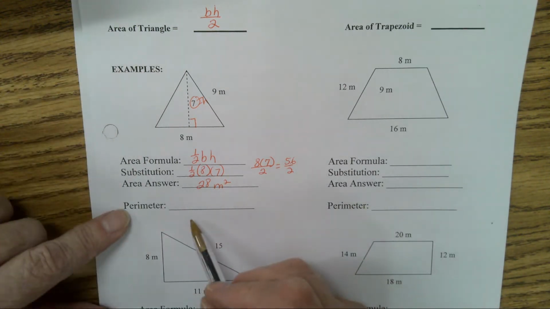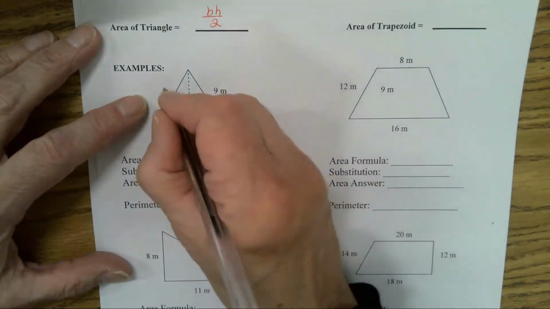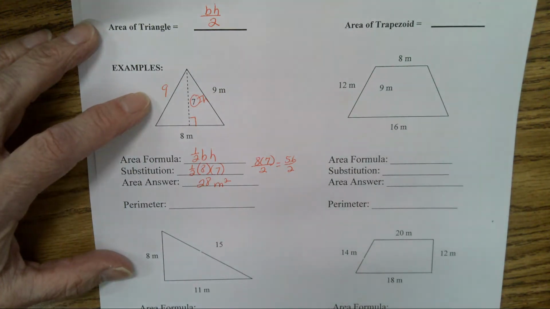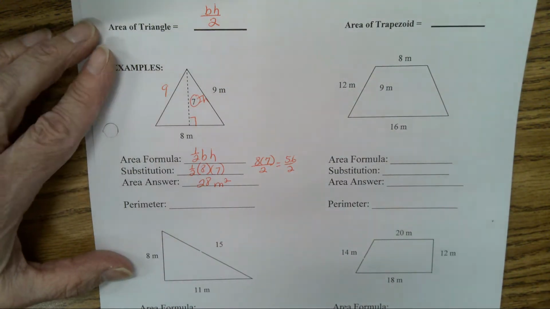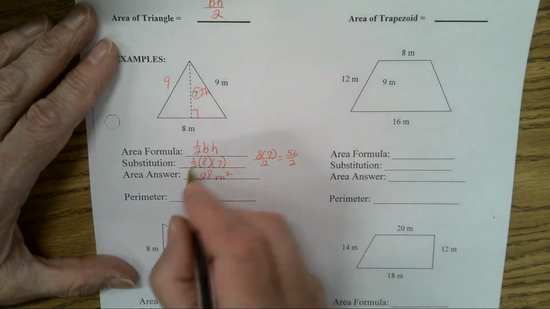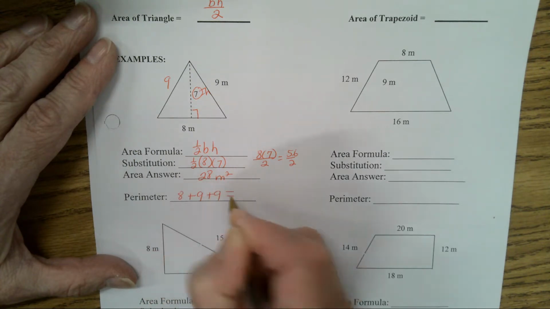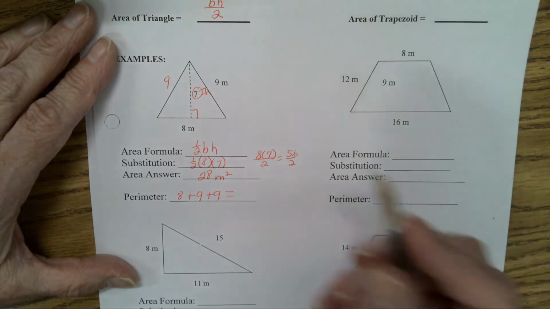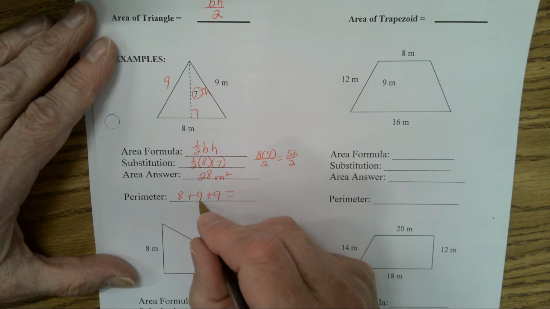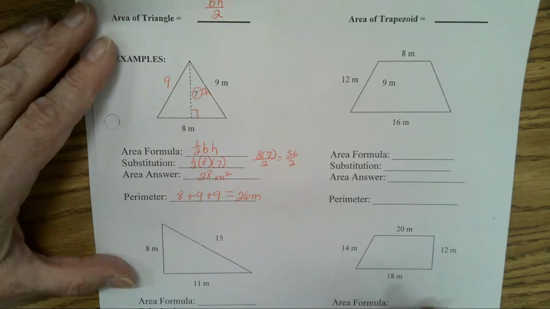Now in this one, if I told you that this was an isosceles triangle, you would know that this would be 9. Just by looking at it without me saying that, you couldn't do the perimeter of this shape. But I'm going to tell you now. Let's say it's an isosceles triangle. To find the perimeter, you will have 8 plus 9 plus 9. And that gives you what? 26. 9 plus 9 is 18, plus 8, yeah, 26 meters. Any questions on that?